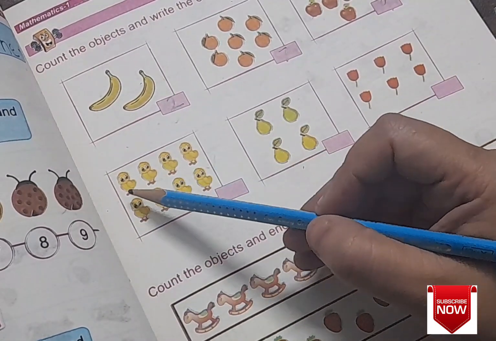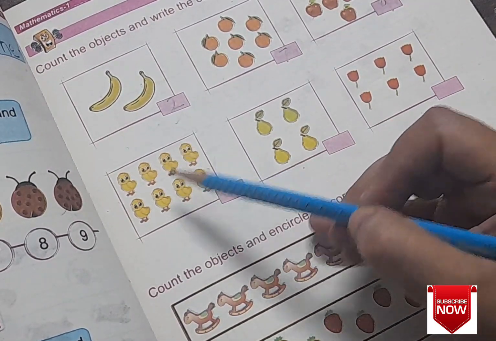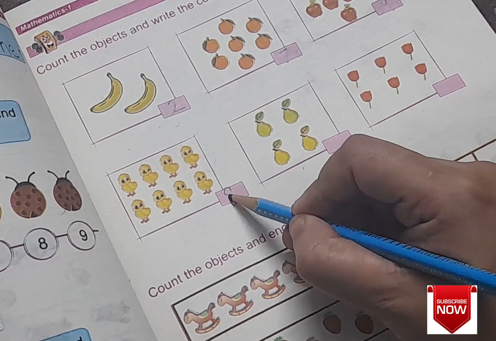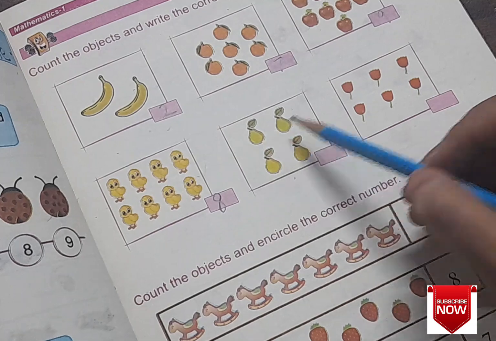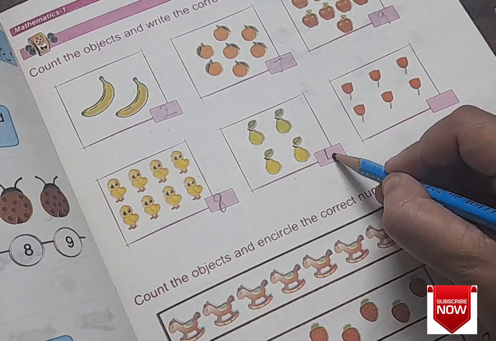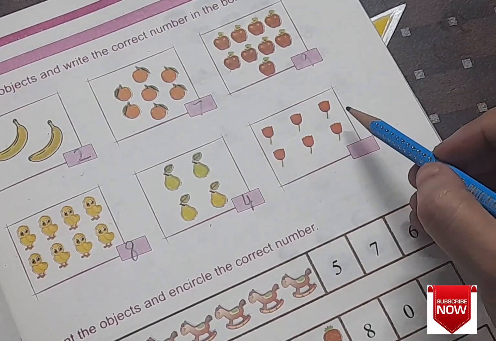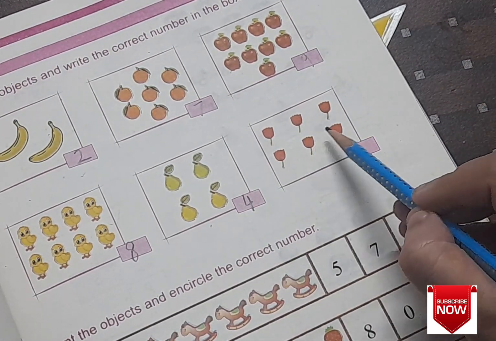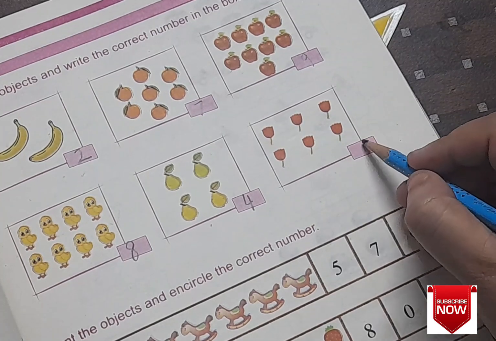Count the chicks. 1, 2, 3, 4, 5, 6, 7, 8. How many chicks can you see? 8. Very good. Count the pears. 1, 2, 3, 4. 4. How many roses can you see? 1, 2, 3, 4, 5, 6. What is the answer? 6.